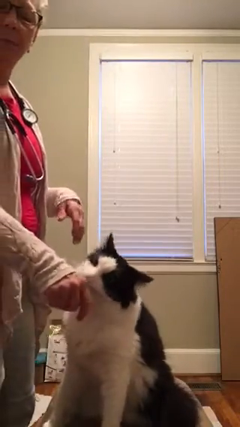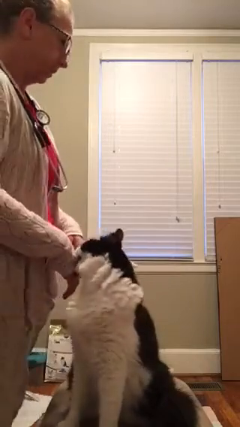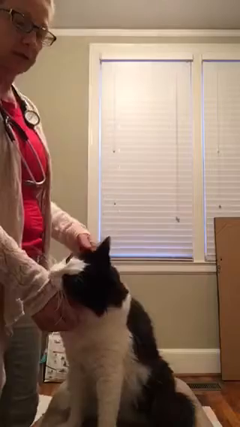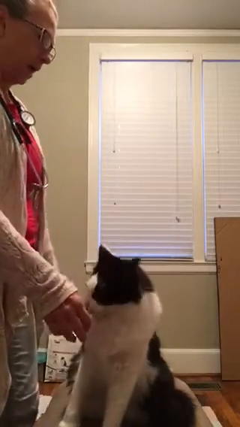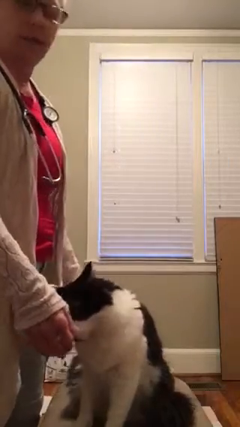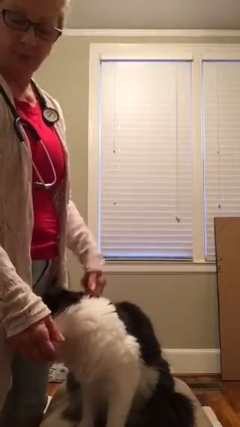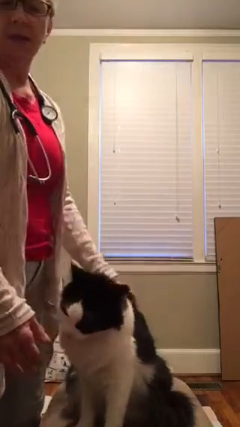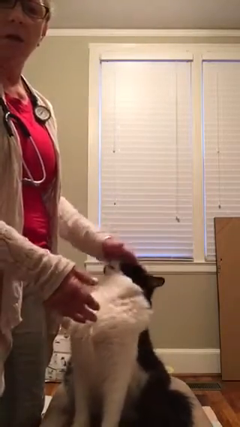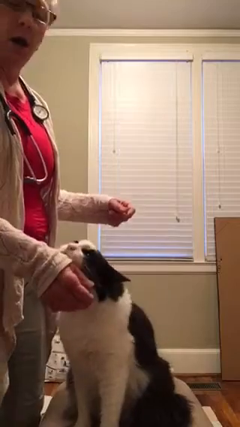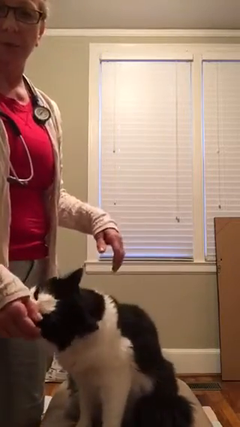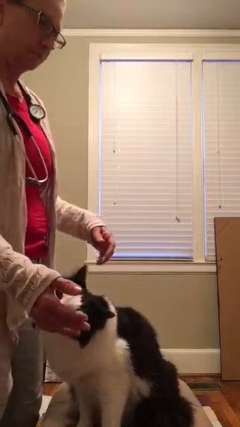I will be percussing for pitch of tone and listening for any hyperresonance at this time. Hearing any dullness where there should be resonance could be an abnormality. It could be a pleural effusion or a tumor. My patient appears to be comfortable, and the patient has appropriate resonance noted.